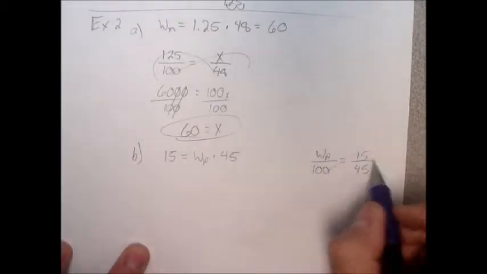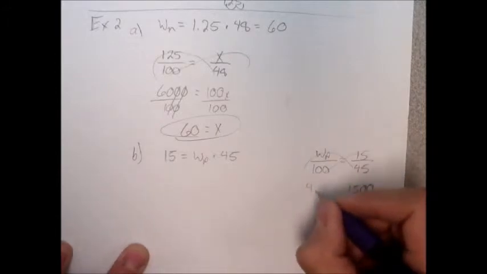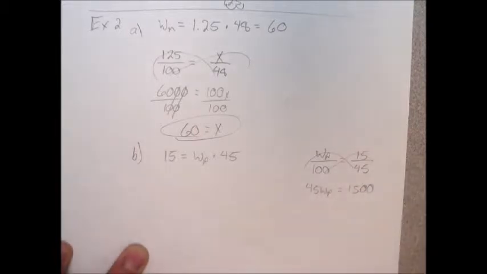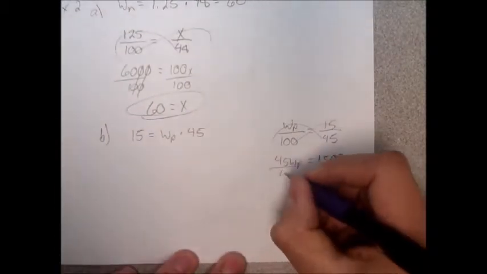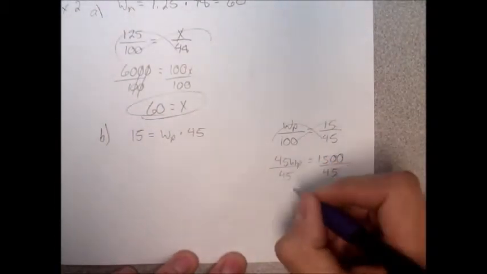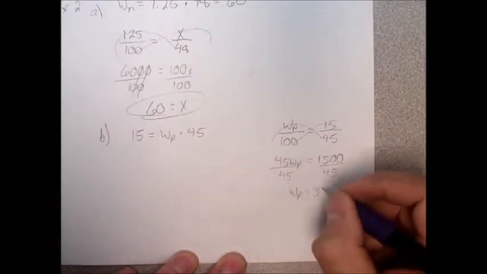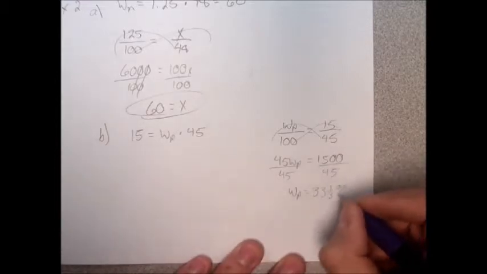Start our cross multiplication. We get 1500. We get 45 multiplied by what percent equals 1500. And how do I get what percent by itself? I have to do what? Divide by 45. Good. So when I divide by 45, I get 33.33333. So 33 and a third percent.